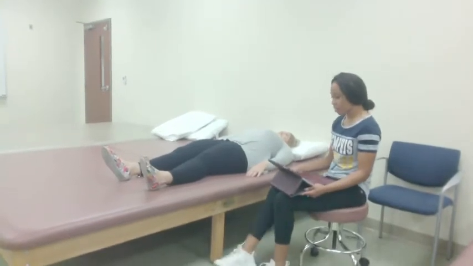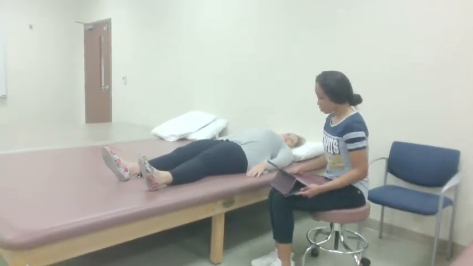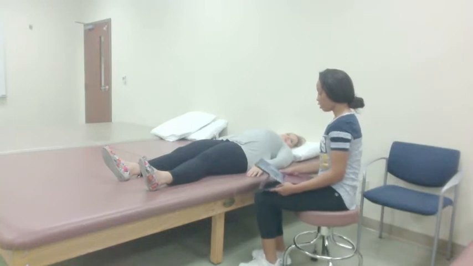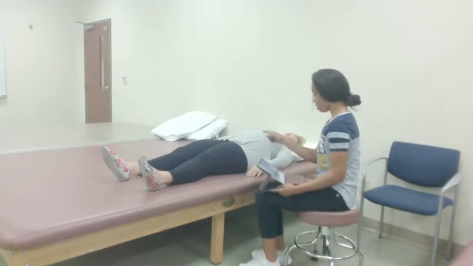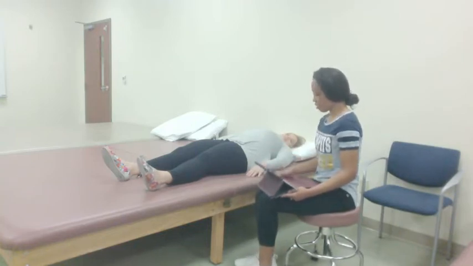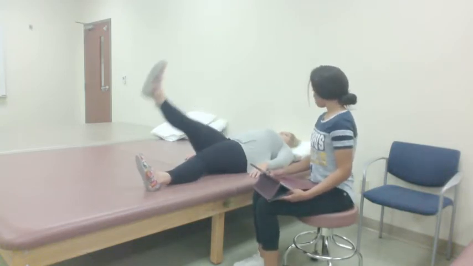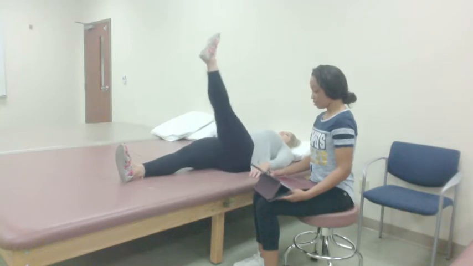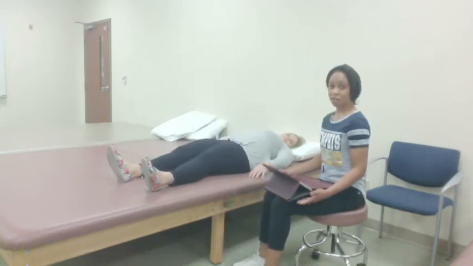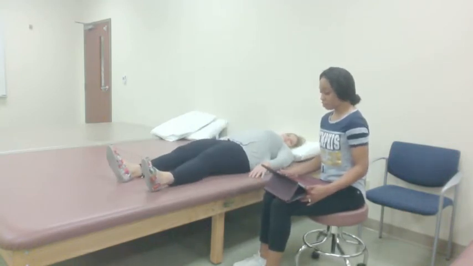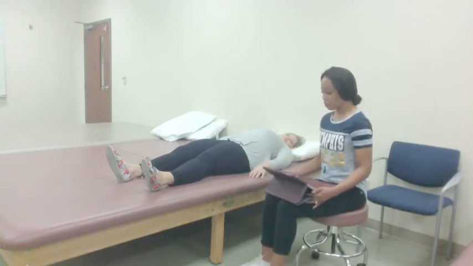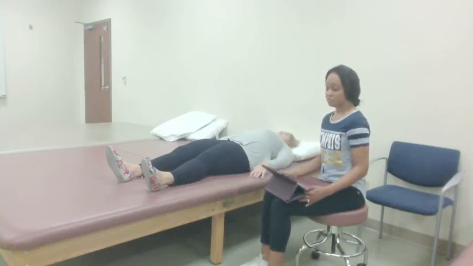All right, so Harmony, now I'm going to check your functional. So I'm gonna ask you to raise your leg with your knee straight against gravity. So go ahead, right leg for me, straight up. Awesome. And then the opposite. Great. And so the patient should have approximately hip flexion and should be in a supine or semi-recumbent. Otherwise, the score is a 0.